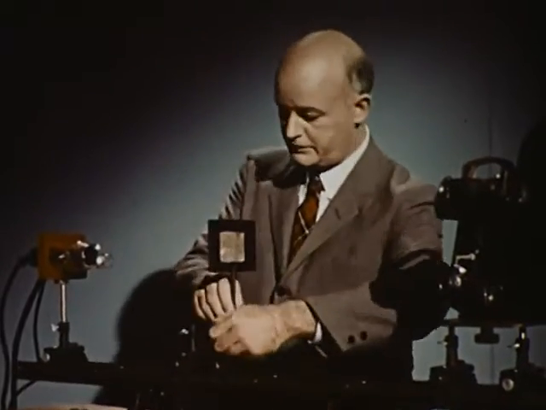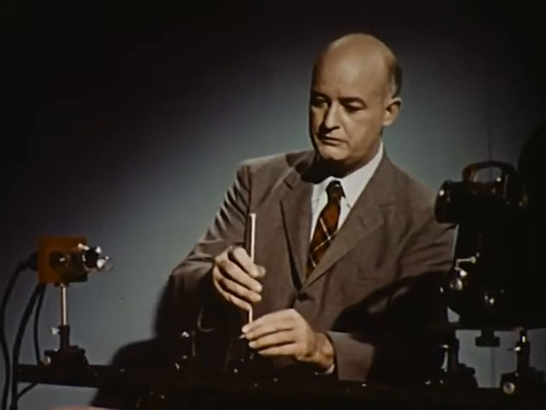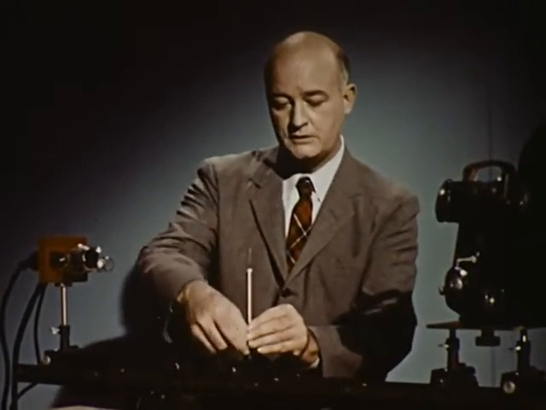And it might be due to the fact that we have a regular arrangement of wires here in this screen. Let's try a different material and see if we get the same sort of effect. I have a needle mounted on a stand. I can put this in front of the light source and cast a shadow on the film.